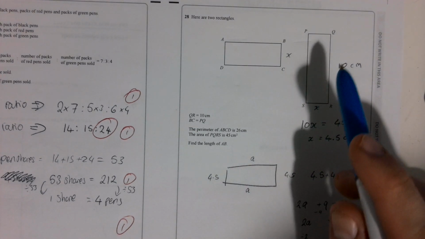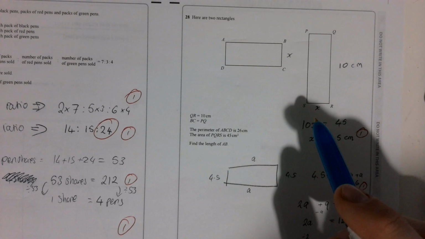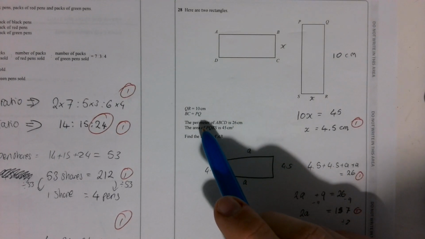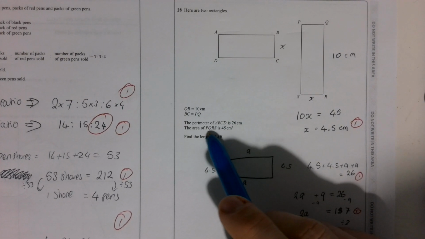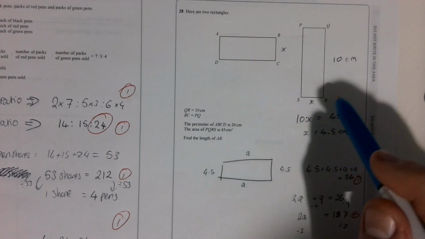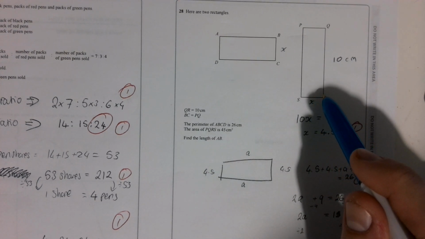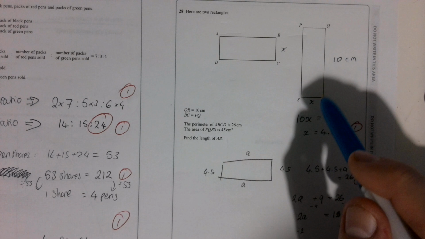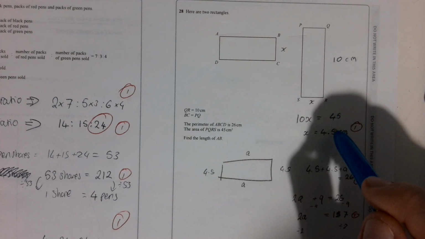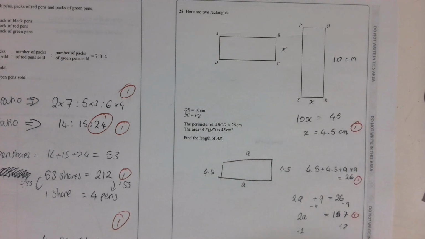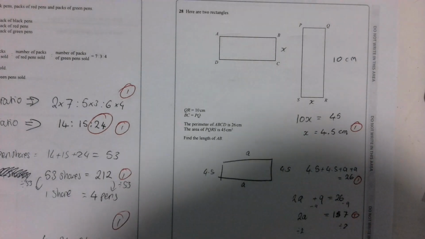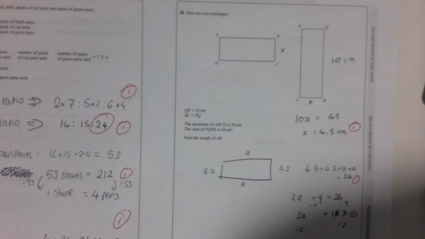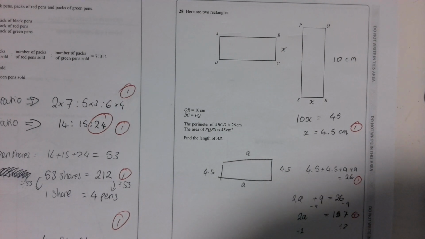So I've added this onto the diagram just to help me out, all the information I know. I'm going to focus on this part first of all, the area of PQRS. So if I multiply this by this distance, I should get my area of 45. 10 times x, or 10 times my unknown, is 45. That means my unknown is 4.5.